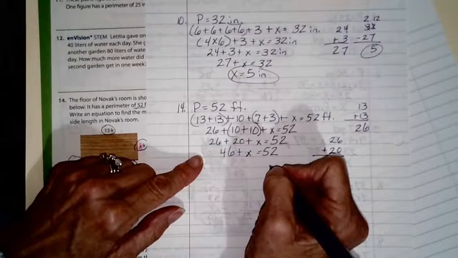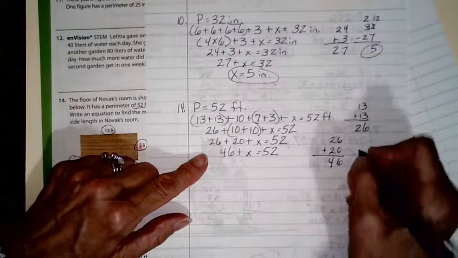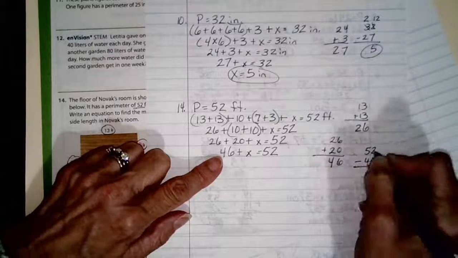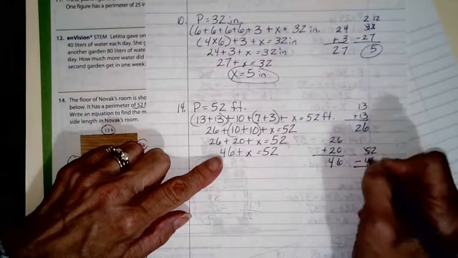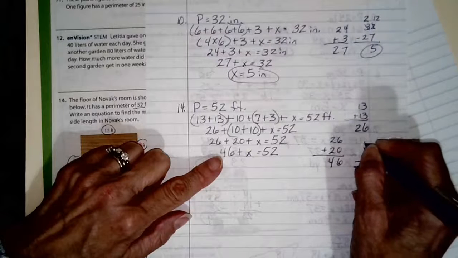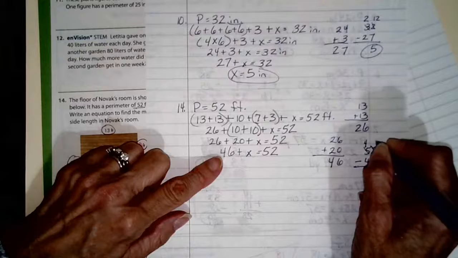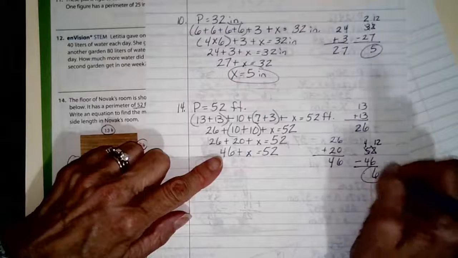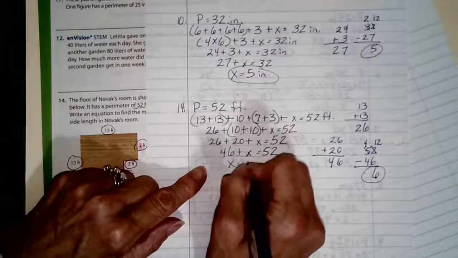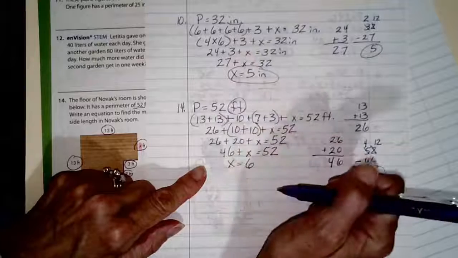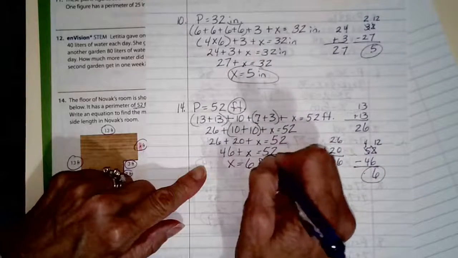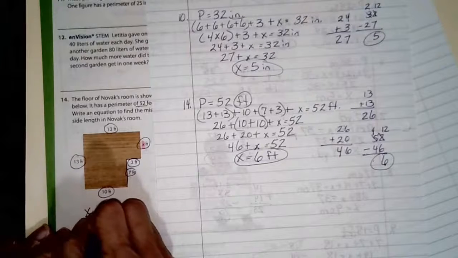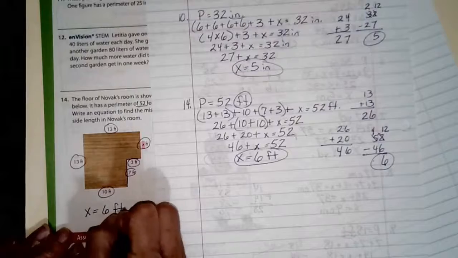Now we're at our point where we use our inverse operation. So we say 52 minus 46. 2 minus 6 we cannot do, so we come to the tens. We regroup, take one of those tens, that leaves 4. Bring that 10 to the ones. 10 plus 2 is 12. 12 minus 6 equals 6. 4 minus 4 is 0. So x is equal to 6. But what's my unit of measure? It's feet. 6 feet. So for number 14, our answer is x equals 6 feet.